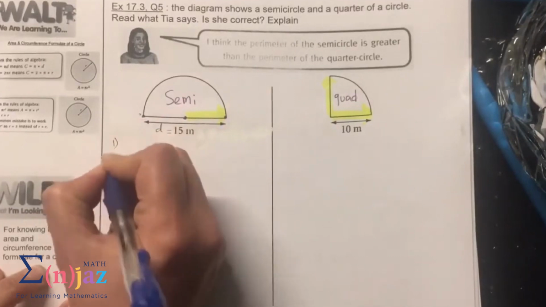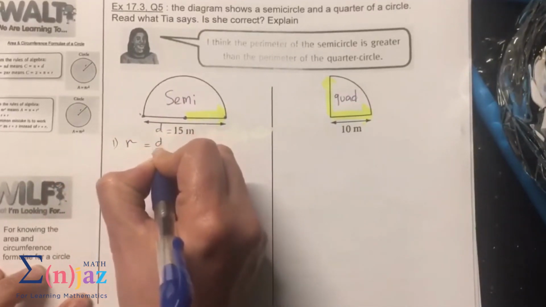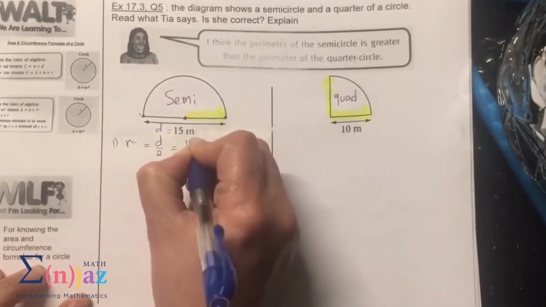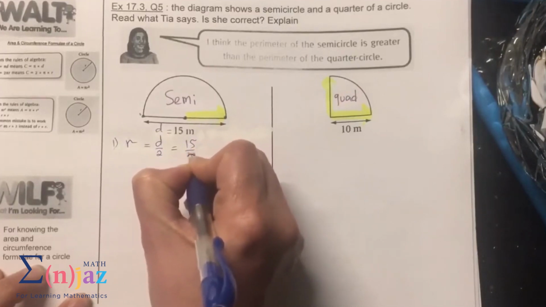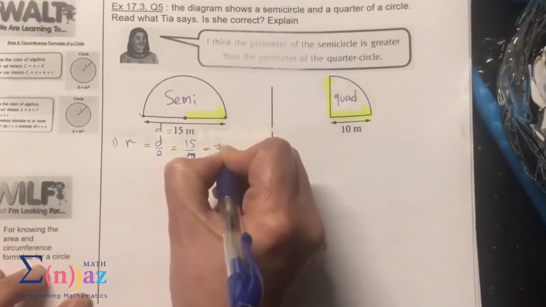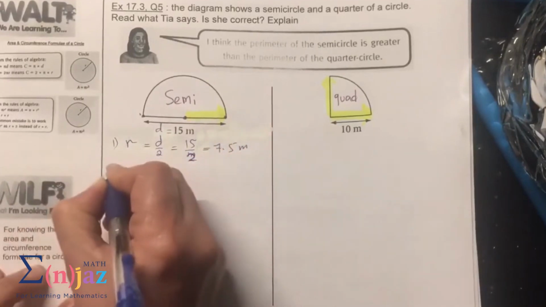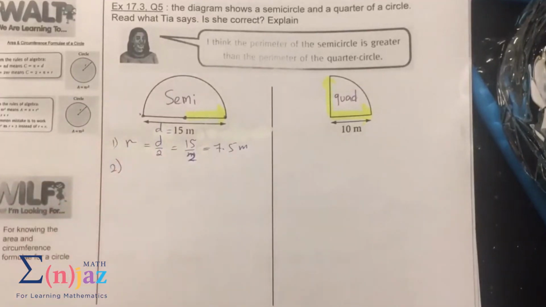So step number 1, the radius is d over 2. It's half of the diameter, which is equal to 15 meters over 2. And the answer will be 7.5 meters. Step number 2, we are going to find the circumference of a full circle.